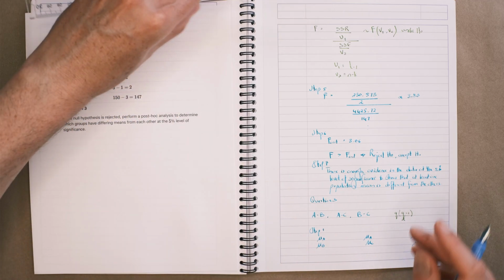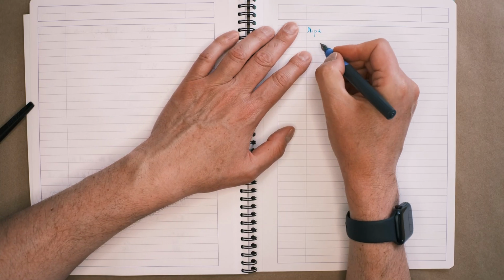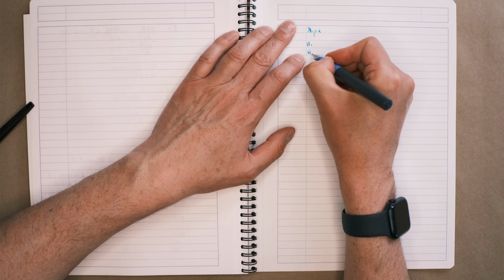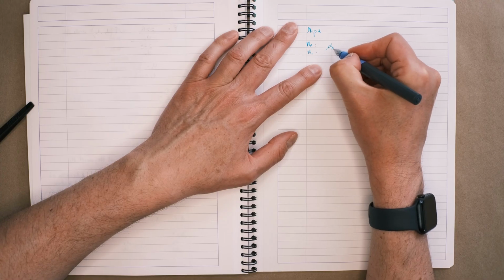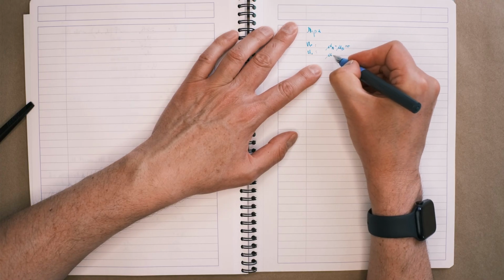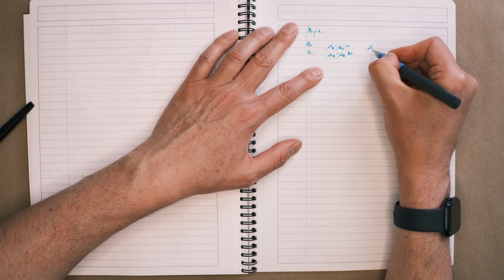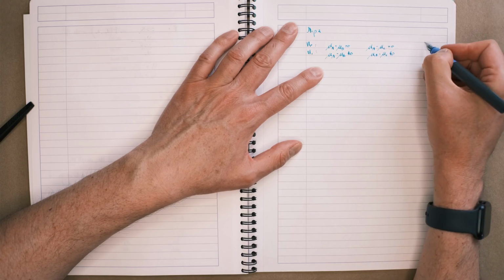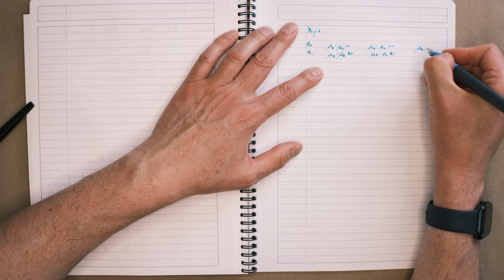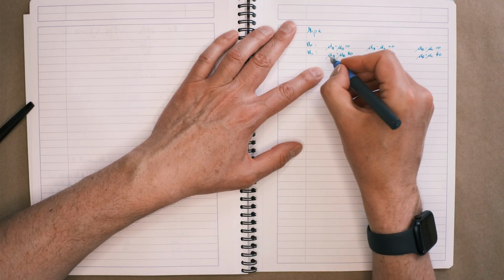Let's go to another page. If we look at step 2, the null and alternative hypotheses, let's put H sub 0 and H sub 1 there. This one is going to have mu A minus mu B equals 0, and here we're going to have mu A minus mu B is not equal to 0. They're just different from each other in the alternative hypothesis. Here we'll have mu A minus mu C is equal to 0, in other words, mu A and mu C are equal to each other, or mu A minus mu C is not equal to 0. And the third t-test will have mu B minus mu C equals 0, and mu B minus mu C is not equal to 0. So 3 t-tests that we have to do.